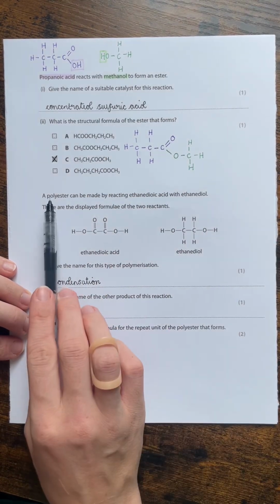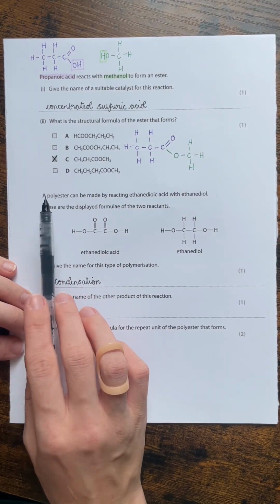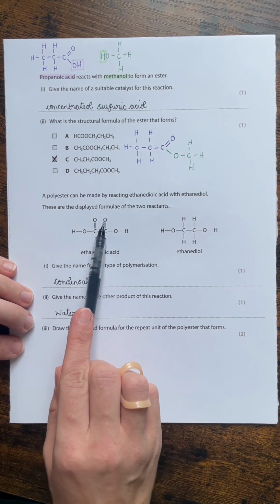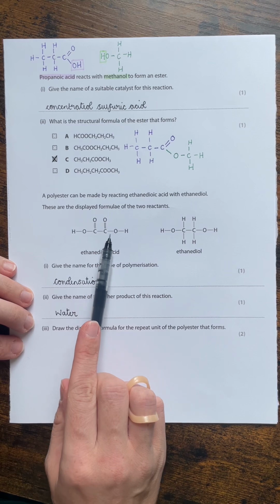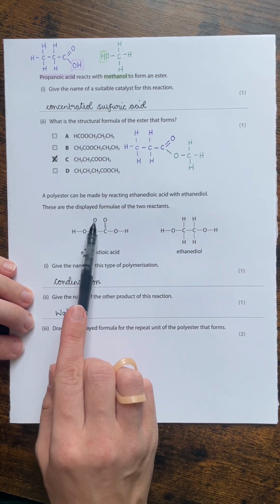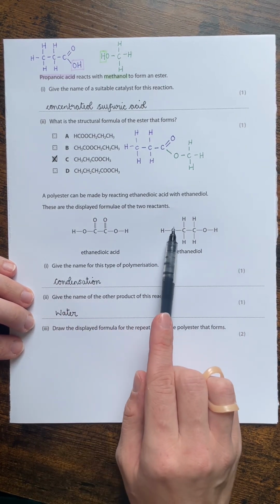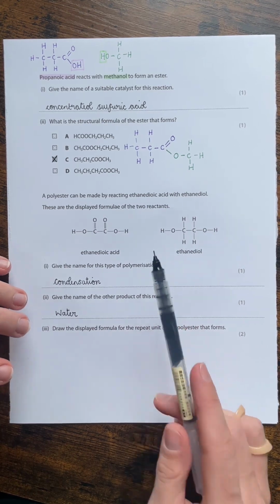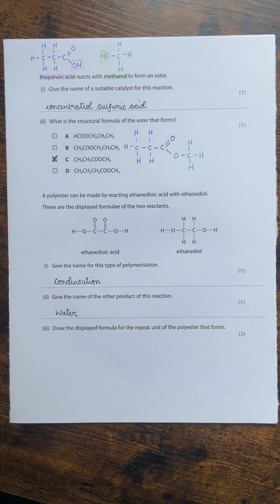So if we want to make a polyester with many ester linkages, we're going to need to have the carboxylic acid functional group on both ends, and we're going to have the OH alcohol group on both ends, so that, like in an addition polymer, we can join many monomers together.